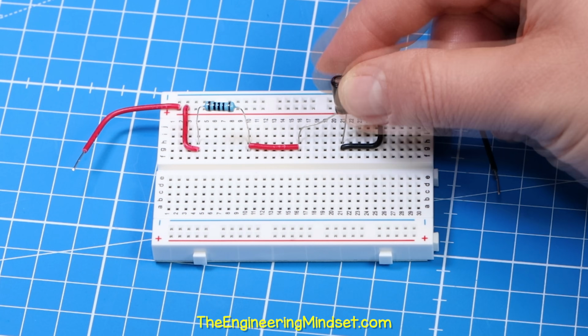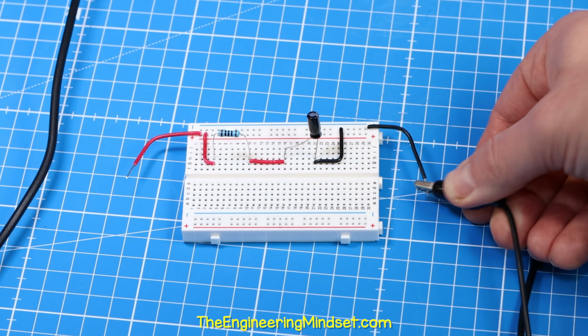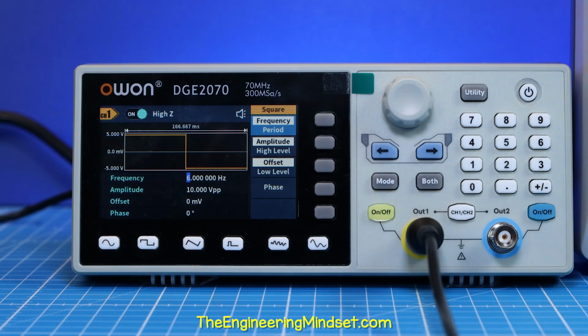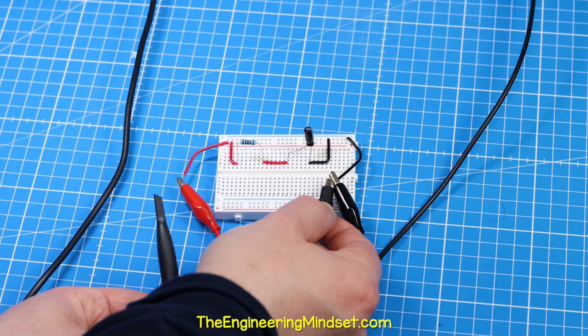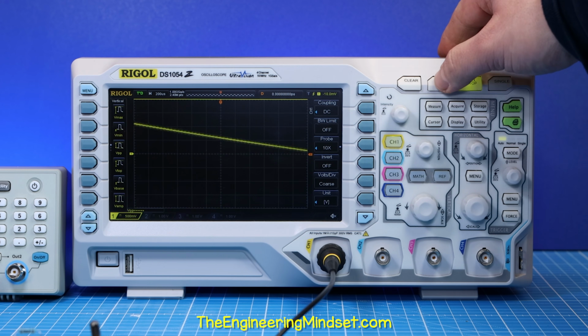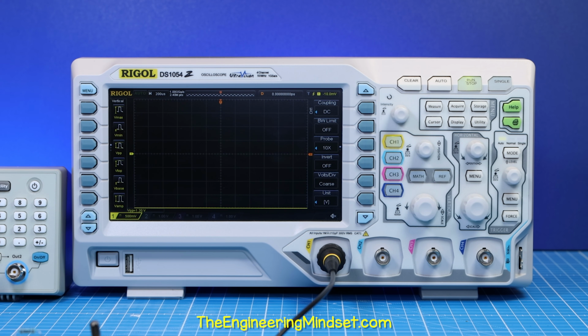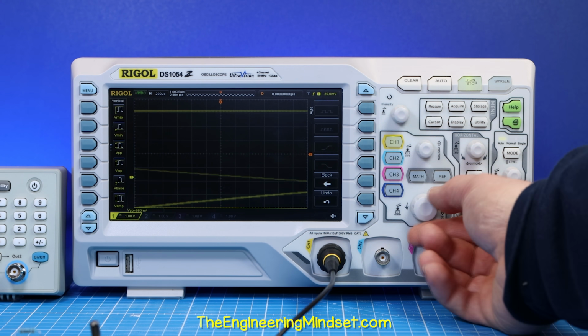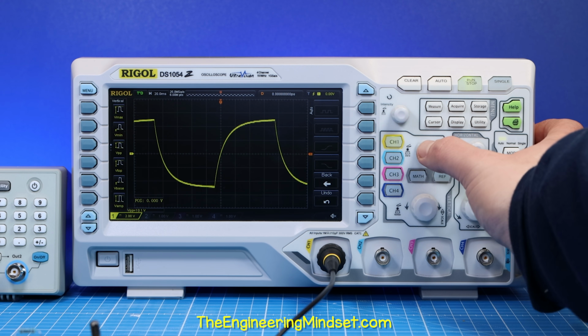Insert the capacitor into the circuit. Connect the signal generator. Set your signal generator to square wave 6 Hz 10 volt peak to peak. Connect the ground clip to the ground and the probe to the capacitor's positive side. Press auto. But as this is a low frequency, the auto button might not work. So we might need to manually adjust the scale and position.